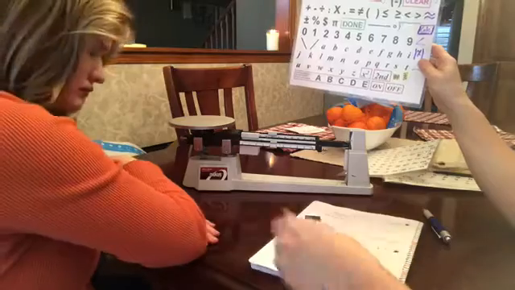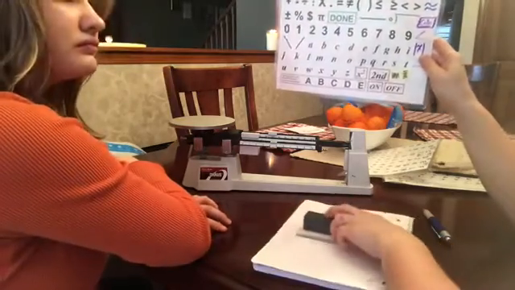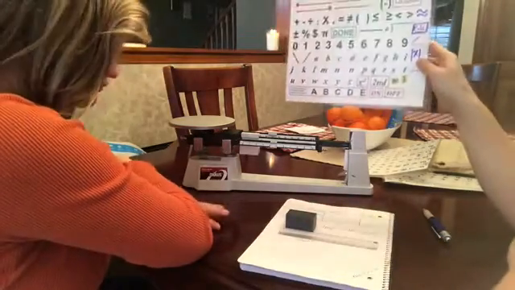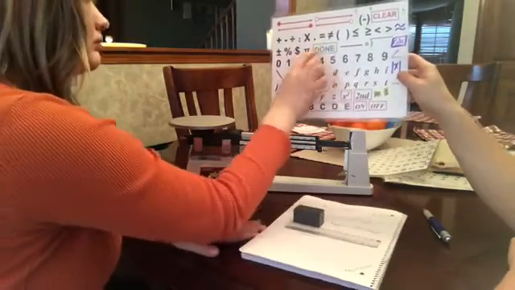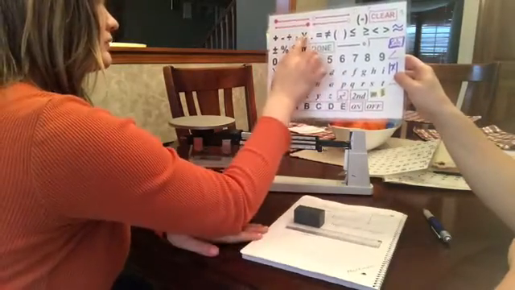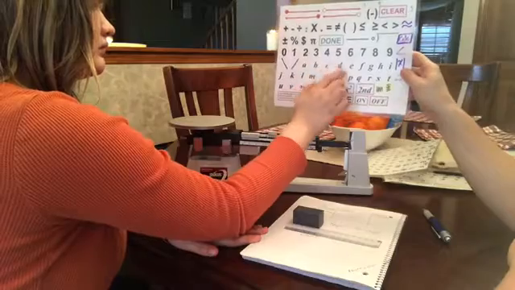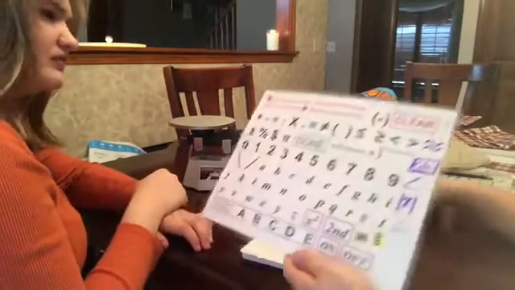Okay, there's the 0. It's on the end. Okay, so what is the length measurement? 5.0 centimeters. Okay, 5.0 centimeters. So that's the length.